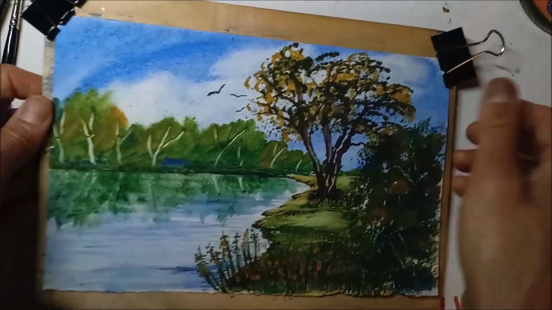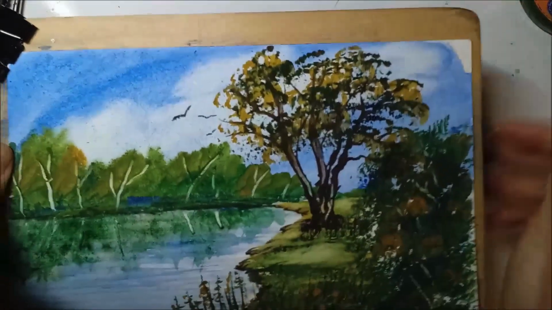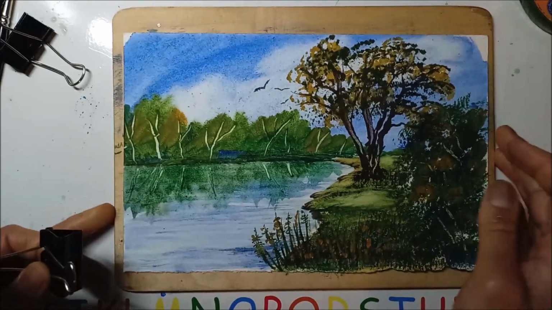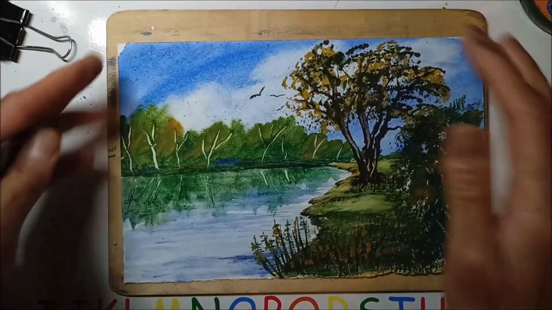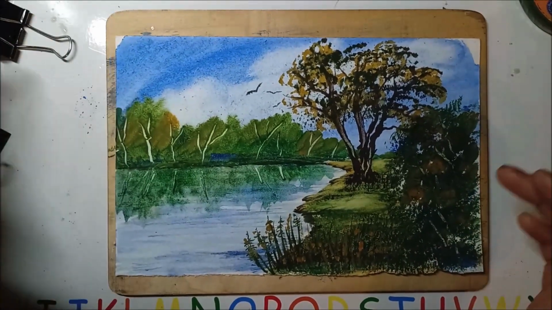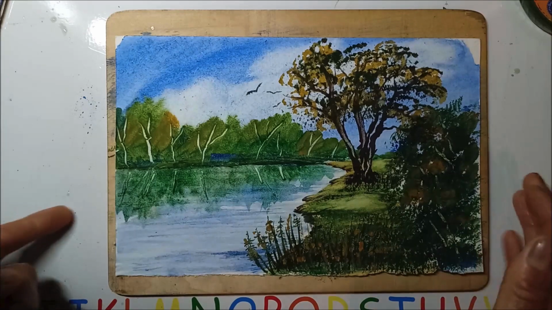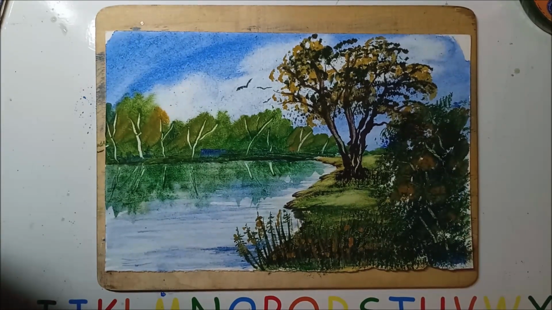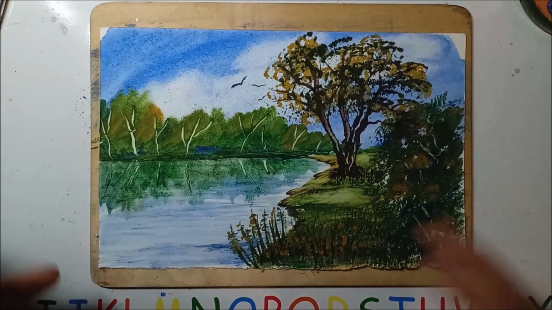tree on the bank. Let's take these out so you can have a better look at it. Let's take those out. You know, I should get a mount for this so I can show you what it looks like when it's actually mounted. This is our tree on the bank.